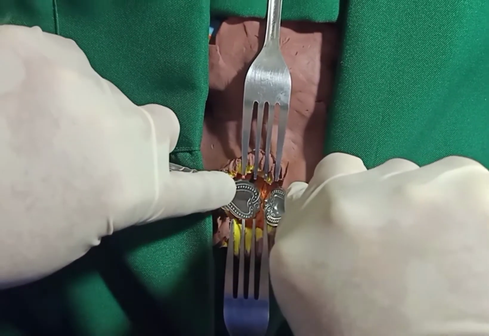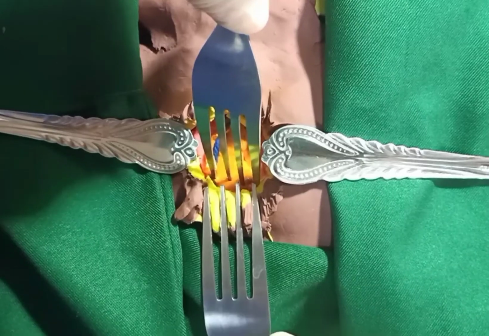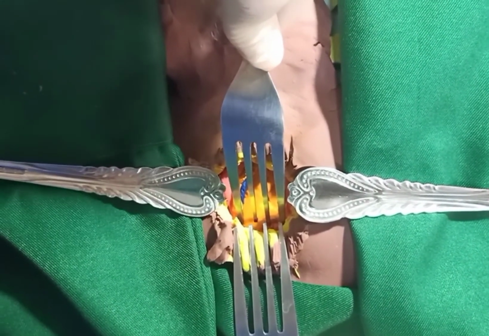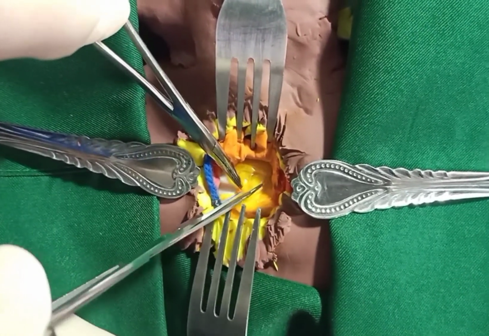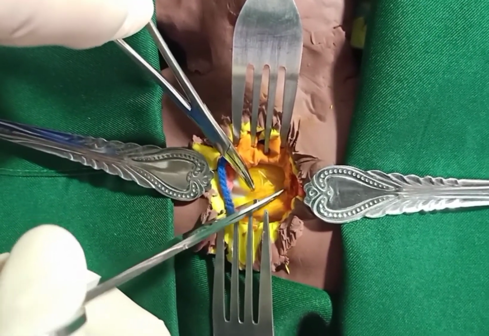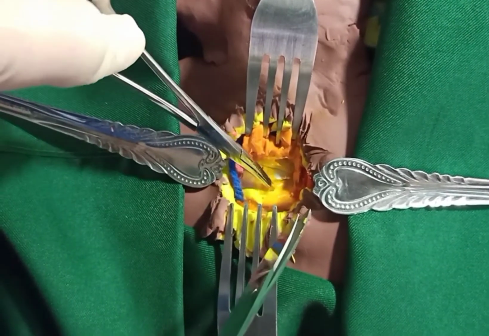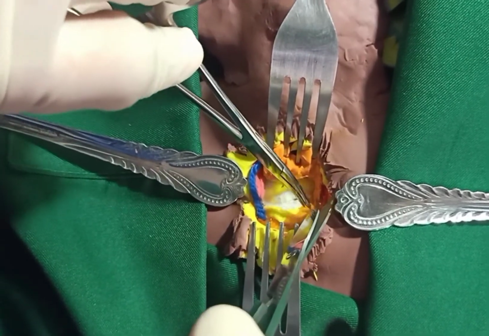Now we can see the thyroid isthmus overlying the second and third tracheal rings. So we now retract the isthmus superiorly to expose the trachea. Now expose the infrathyroid trachea by carefully parting the overlying soft tissues with a pair of scissors, taking care not to tear the inferior thyroid veins. This is visualized by the blue string as seen in the setup.